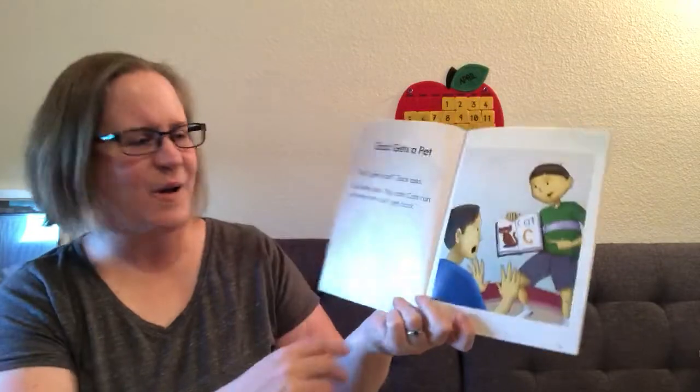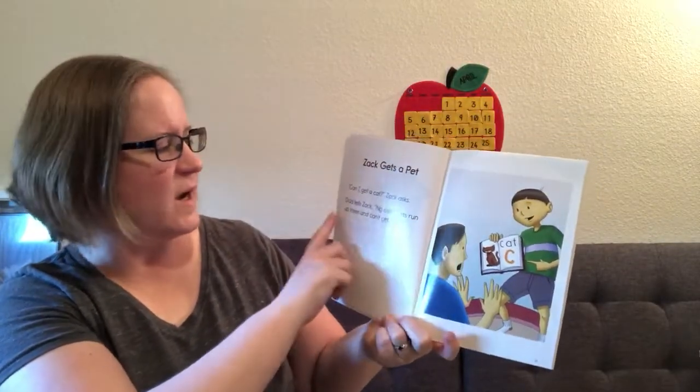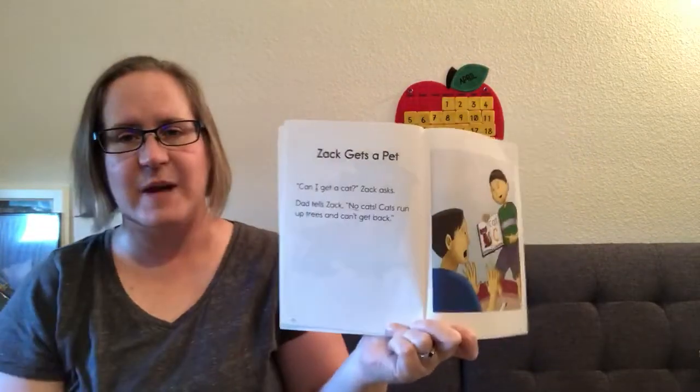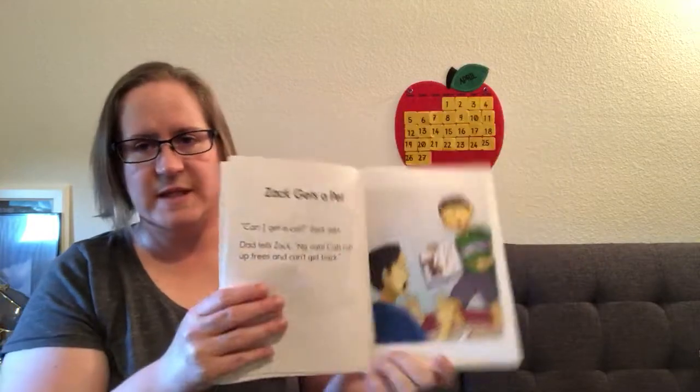Why did Dad say no cats? What do cats do that Dad didn't like? Oh, do you remember? Great job. It says, cats run up trees and can't get back. So his dad didn't want to deal with that. Not my cats.